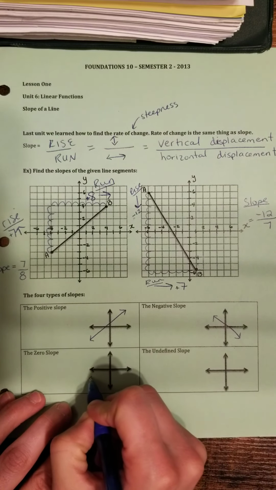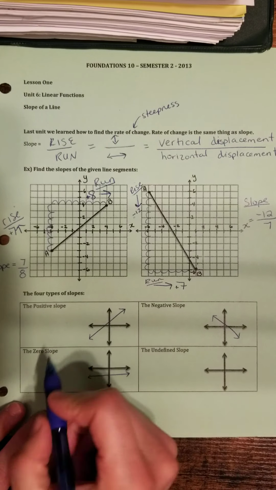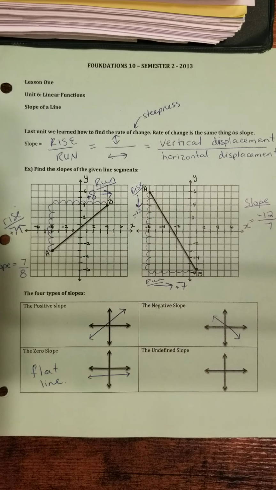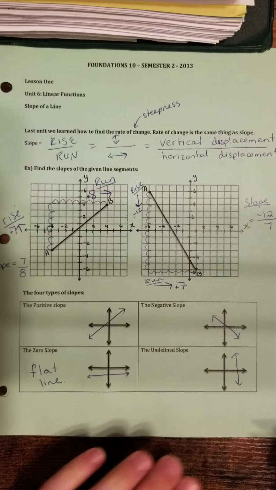Zero slope, a zero slope is a perfectly flat line. Okay, I'll write that in. So again, think like a treadmill. If you're on a treadmill and you're completely flat, your incline is at 0. And undefined slope is a completely vertical line.